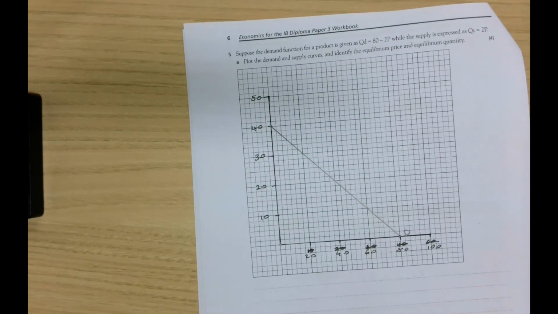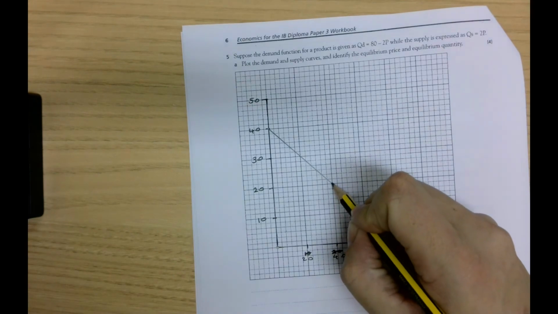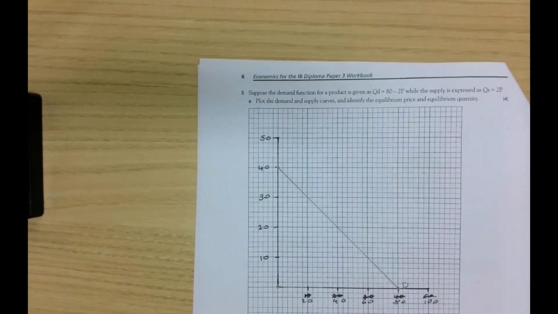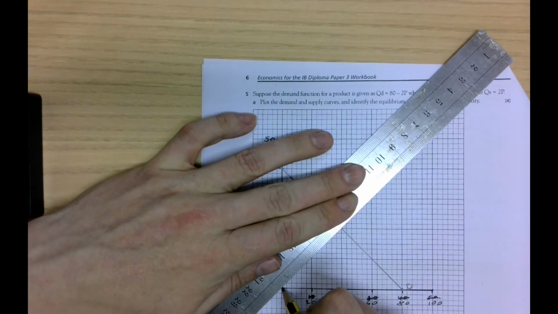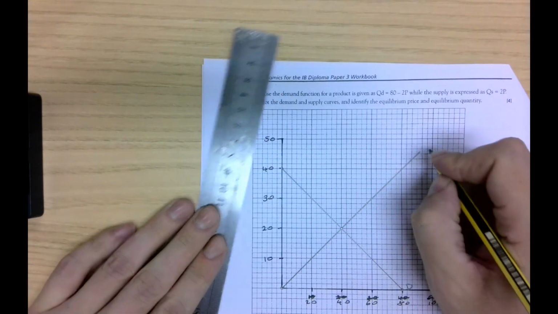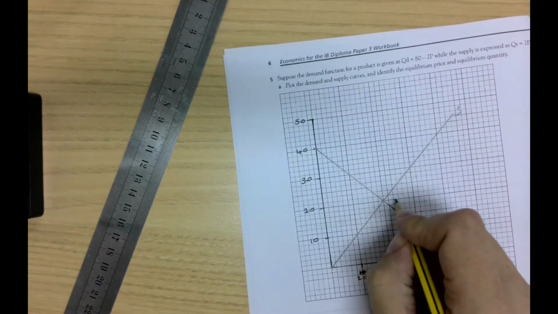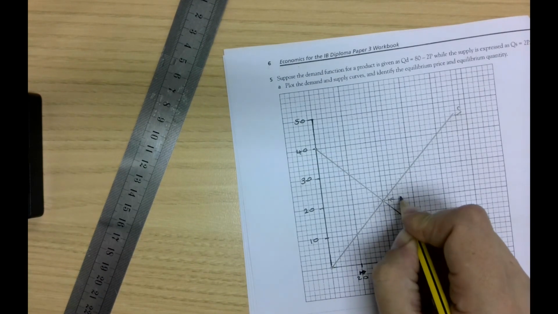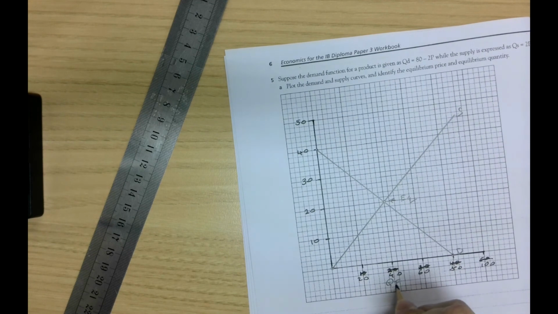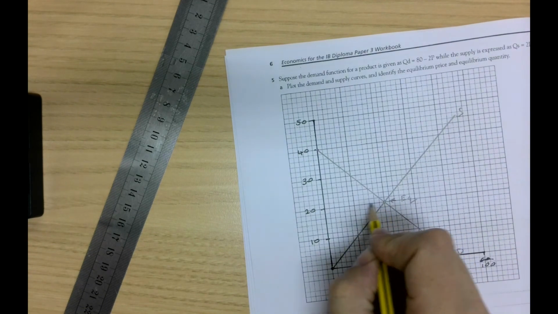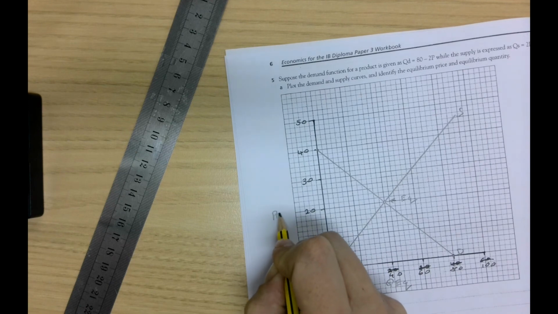So then what I do is I go up here and, wouldn't you have it? It seems to be at the equilibrium point. So what I do now is I join these dots and I get the S, and this point here is equilibrium, and this is QEQ, and this here going all across is PEQ, okay?